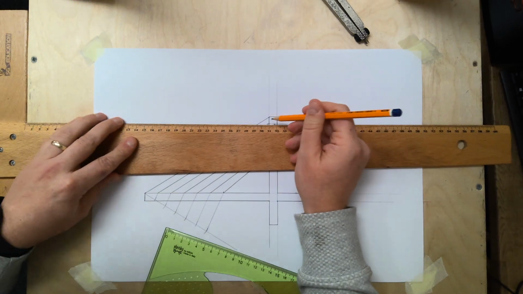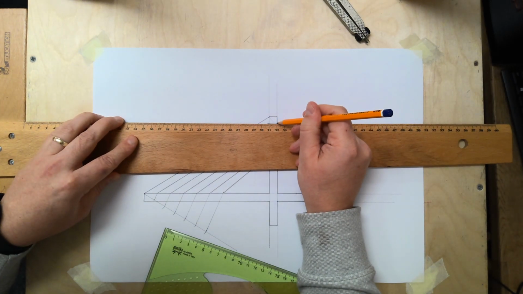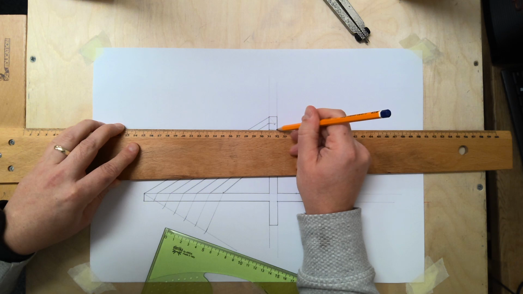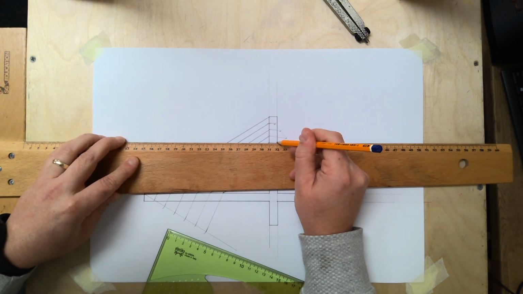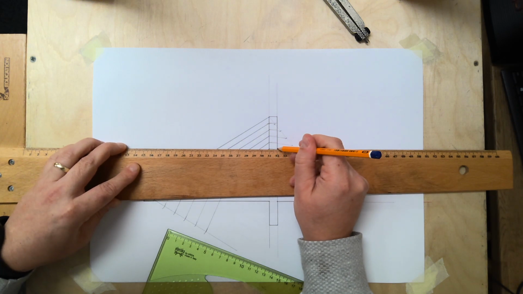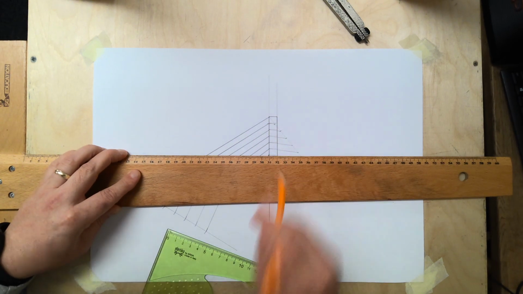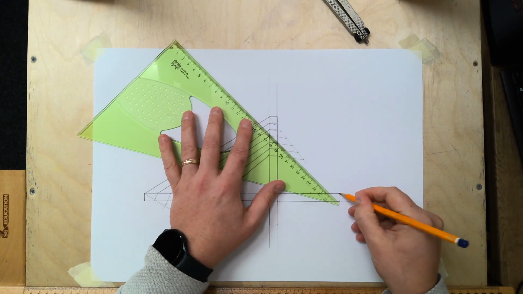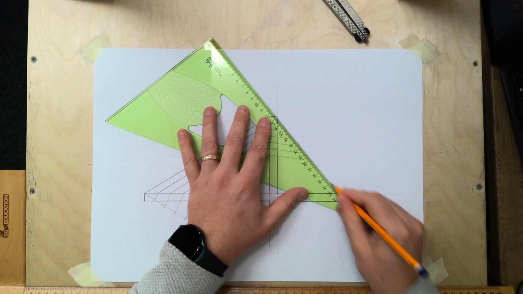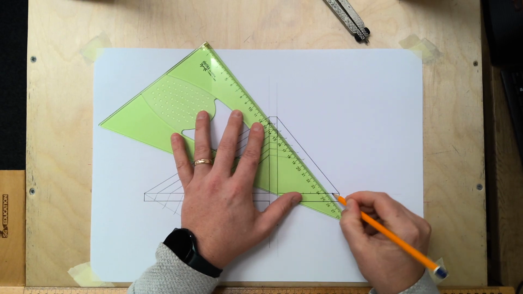We're going to move these ones horizontally across to the other side of the pole. And now we have them all on this side. And we can do our last step, which is join these up.